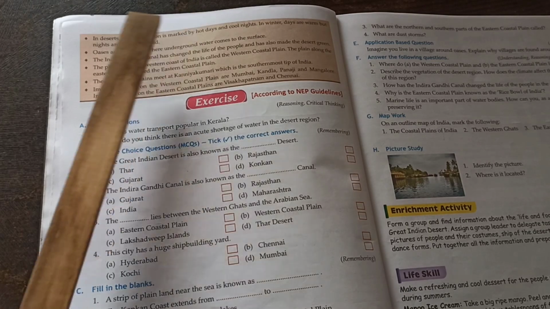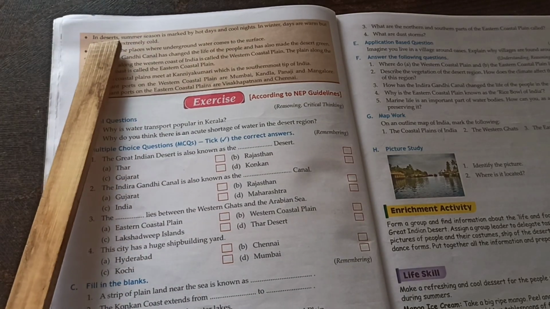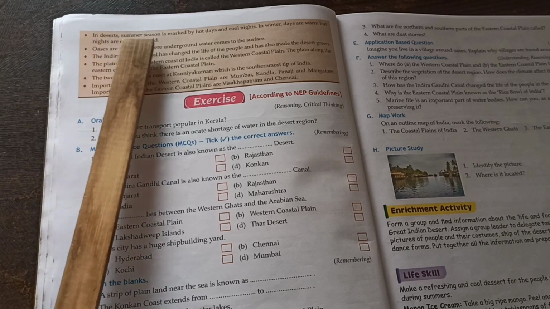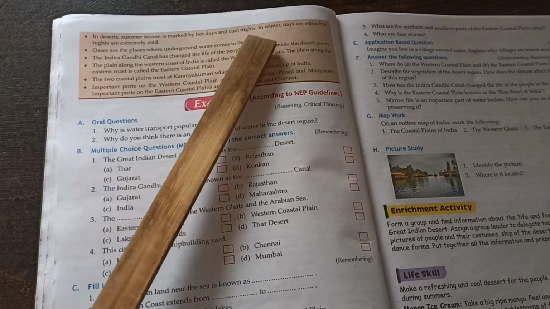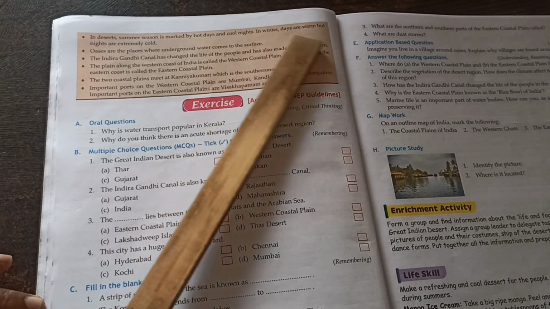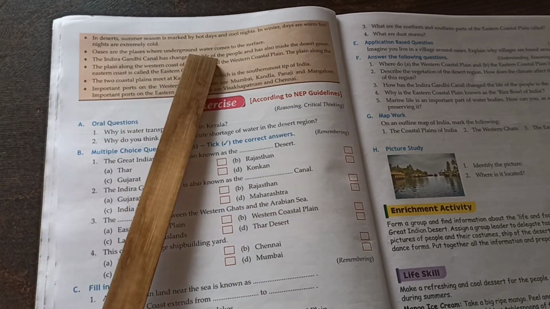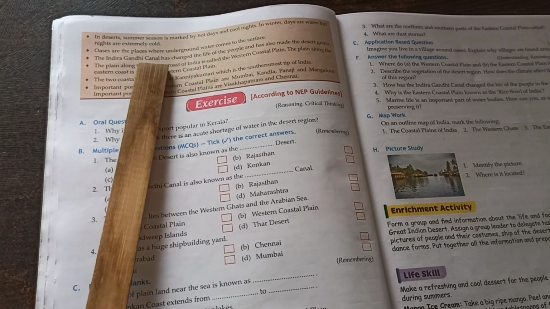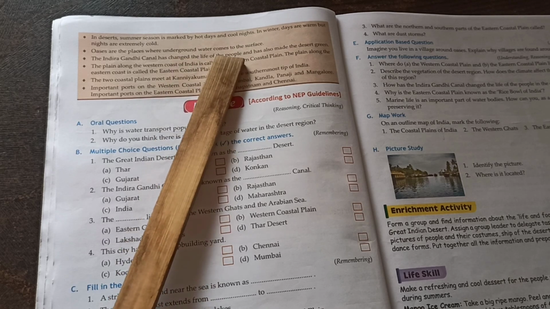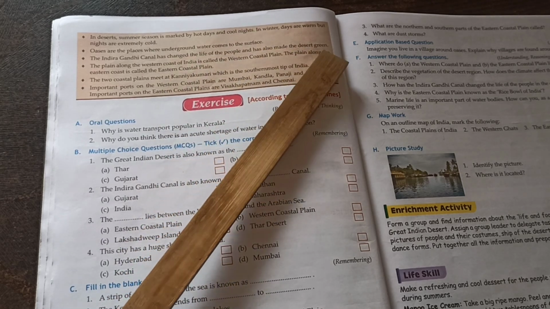And next is in desert, on page number 28. In the desert, the summer season is marked by hot days and cool nights. In winter, days are warm but nights are extremely cold. Oases are the places where underground water comes to the surface. The Indira Gandhi Canal has changed the life of the people and has also made the desert green.